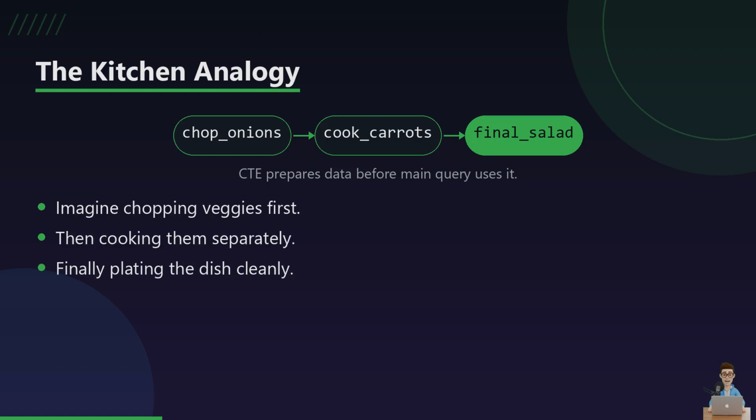Imagine making a fancy dinner. You don't chop all ingredients while the soup is boiling. You set aside chopped onions in a labeled bowl, then cooked carrots in another bowl. That labeled bowl of onions, that's your CTE. You prep it once, then use it cleanly in the final recipe.